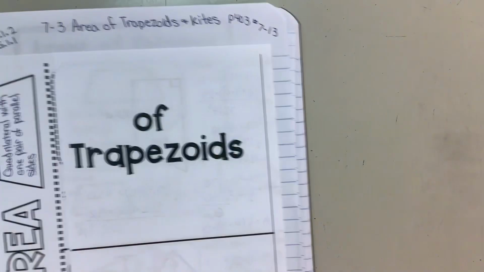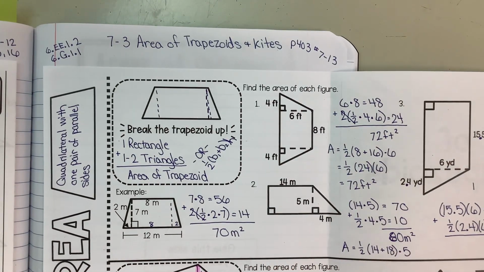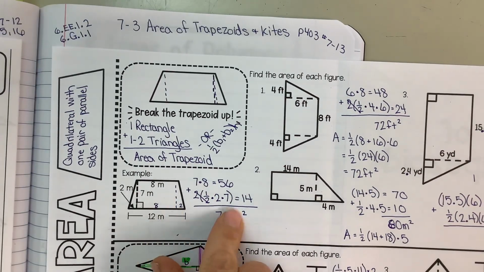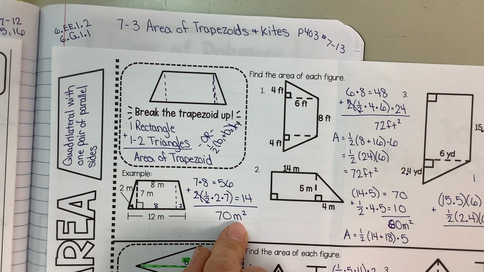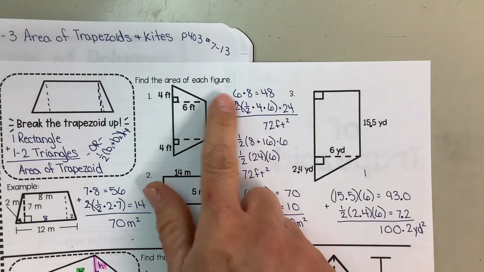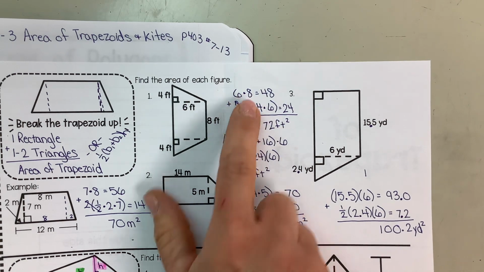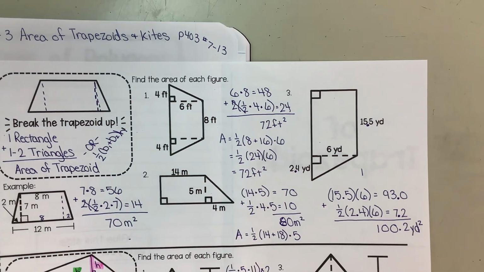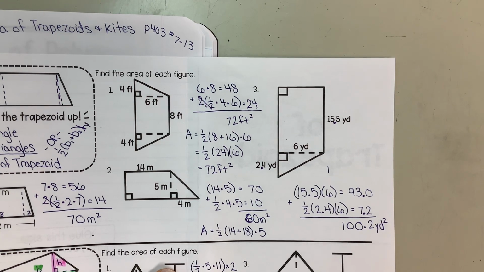Some of the notes that we took on this are here. We talked about breaking the trapezoid into a rectangle and triangles. Here was working with the rectangle and the triangle, 2 of them. This one I showed breaking up the two triangles, and so two triangles and the rectangle, where this one I did using the formula. So we did do both, and I told students I don't mind which they choose, they just need to do the one that they prefer.